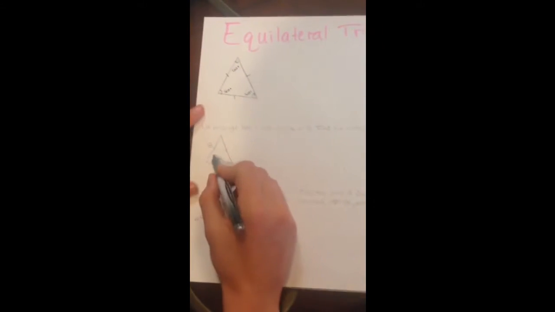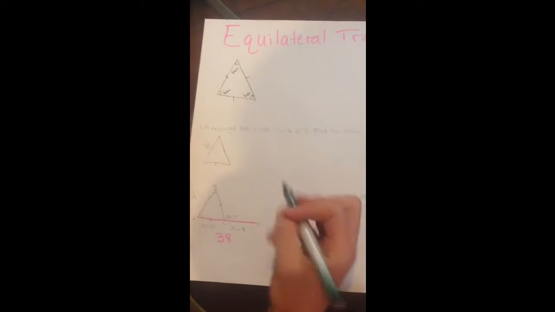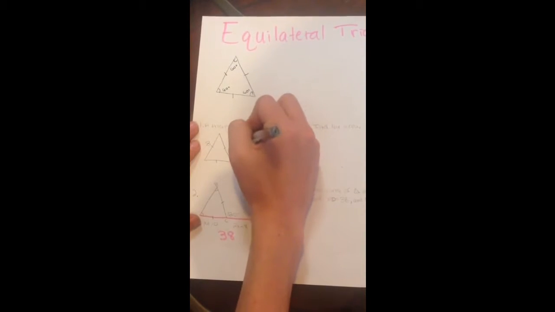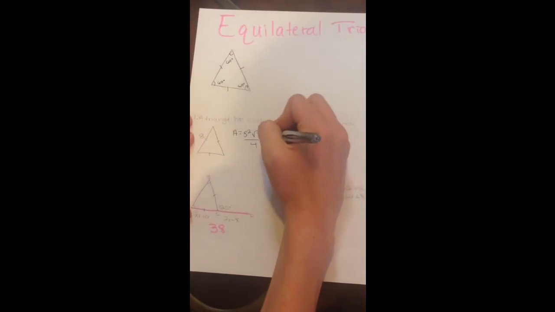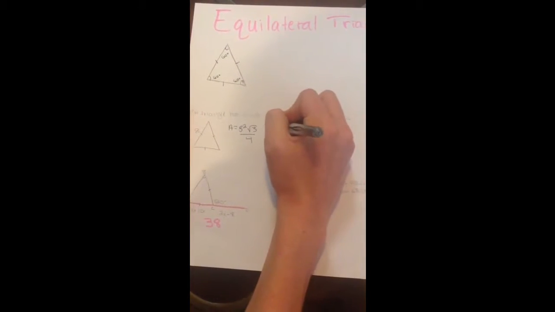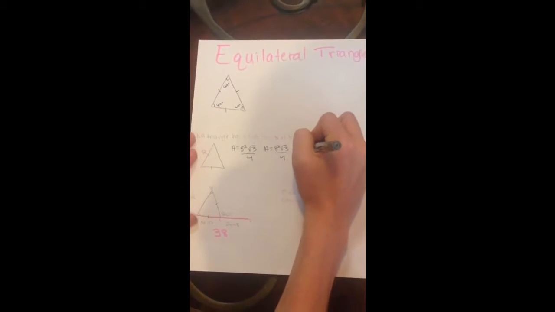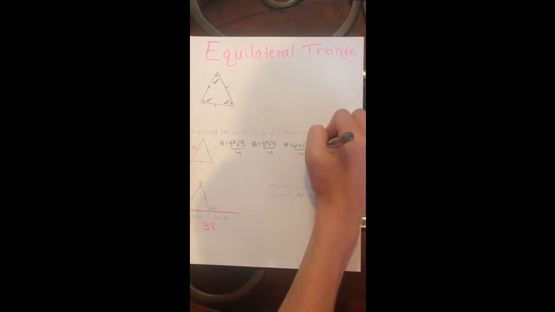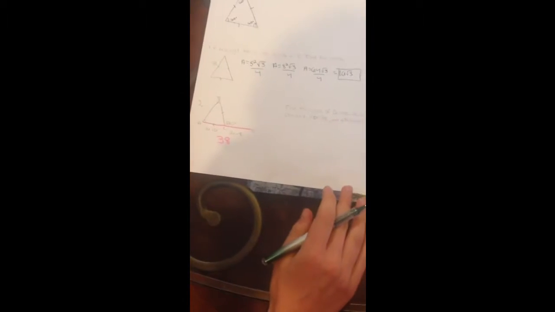A triangle has a side length of 8, so find the area. Now these tick marks mean all the side lengths are equal, so that means it's an equilateral triangle. And now that we have our side length of 8, we can plug it into our equilateral triangle area formula of side squared square root of 3 over 4. When we plug in the 8 for s, we get 8 squared square root of 3 over 4, which would give us 64 square root of 3 over 4, which would come out to be 16 square roots of 3 as the area.